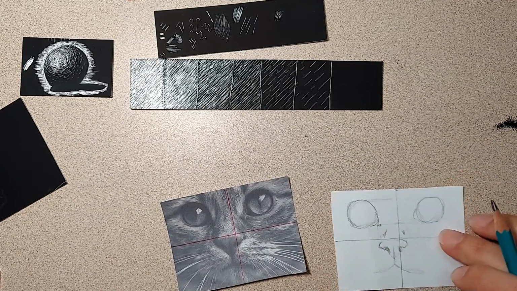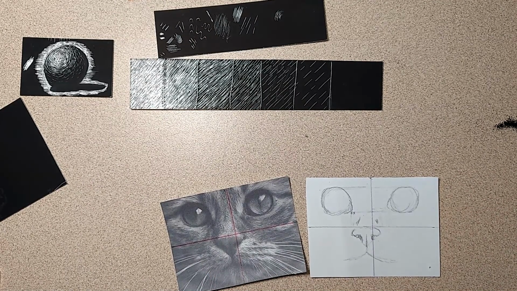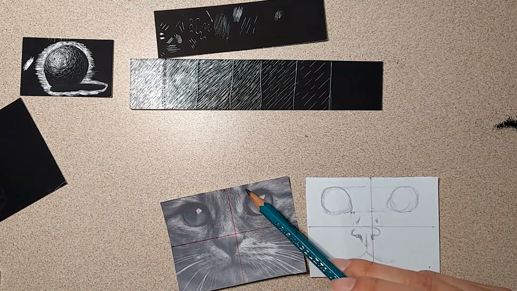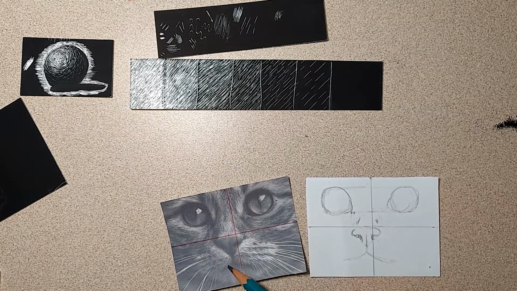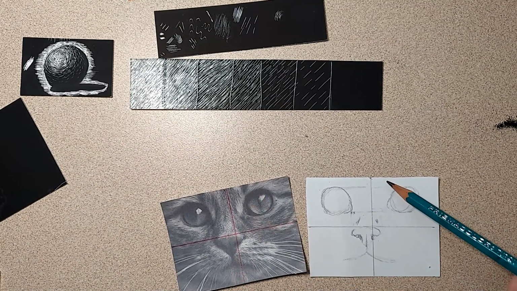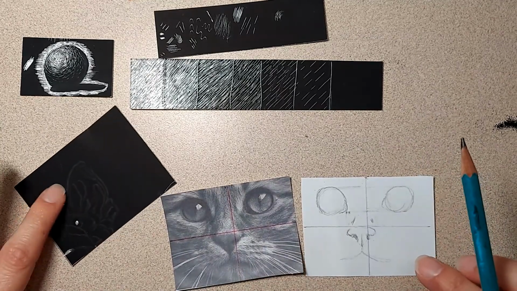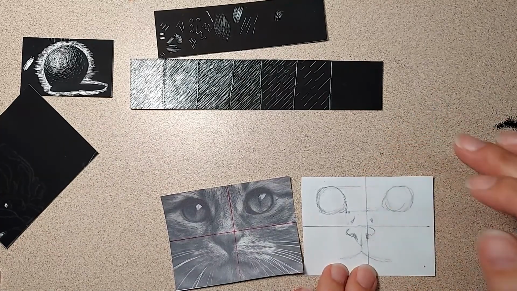Okay, so now I'm going to start completing some of the details here. One thing that I think might be helpful when you're doing your drawing is, if you notice some areas that have really dark values next to really light values, add those lines to your drawing, so that when we transfer this to the Scratchboard, it'll be obvious.